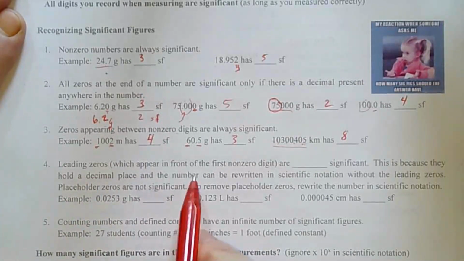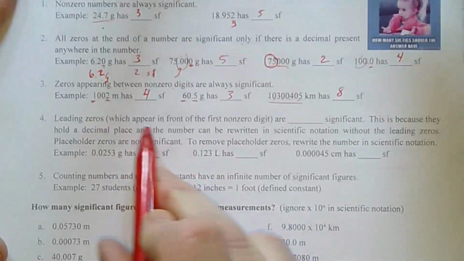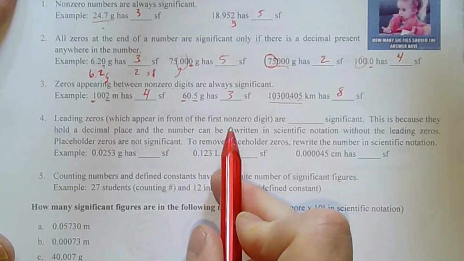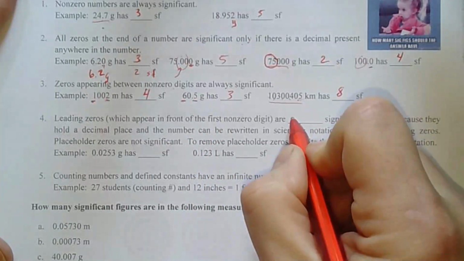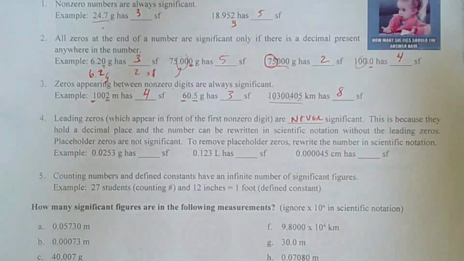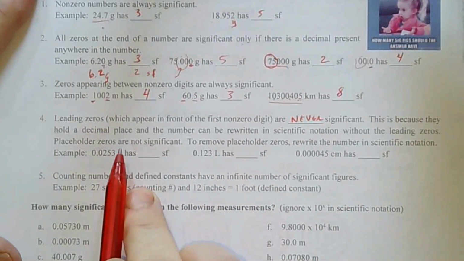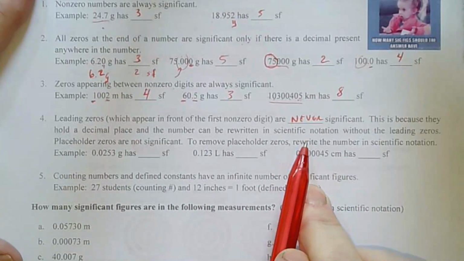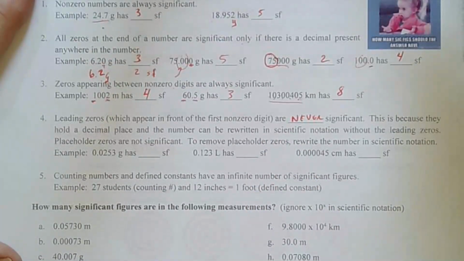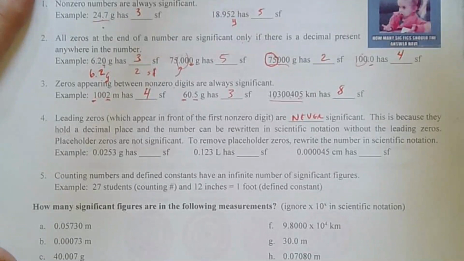So leading zeros, which appear in front of the first non-zero digit, are never significant. They're placeholders. And one thing that you can see when we get to scientific notation later is that those zeros, if you put them in your calculator and put it in scientific notation, they disappear.